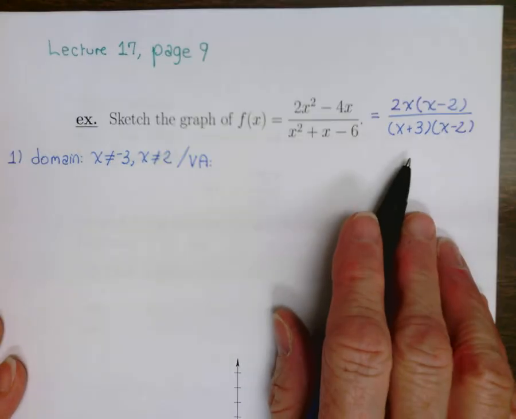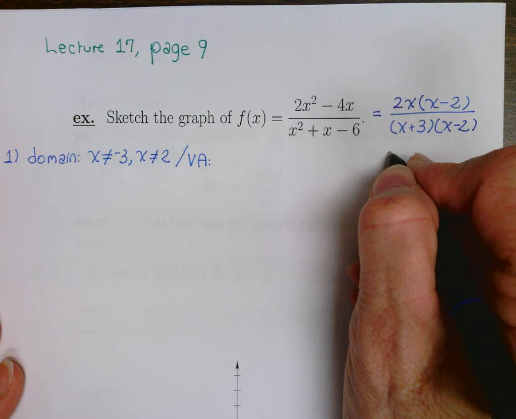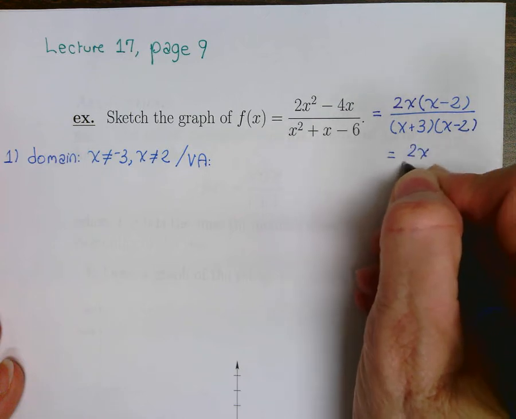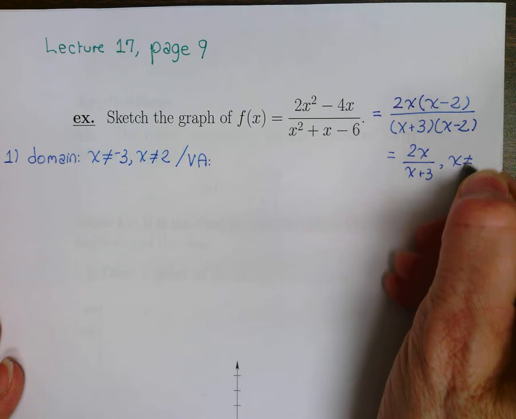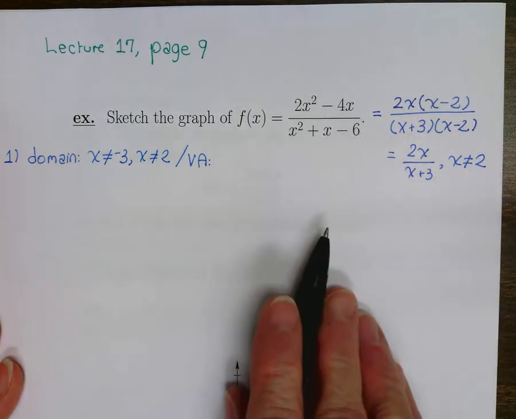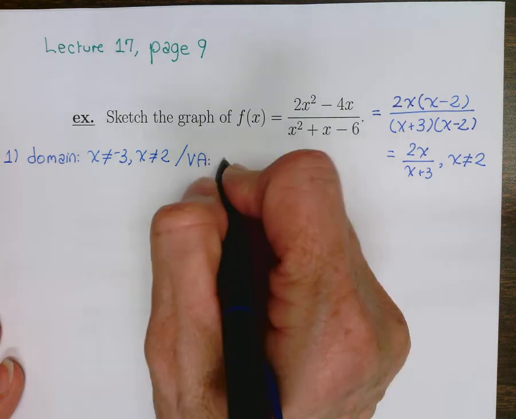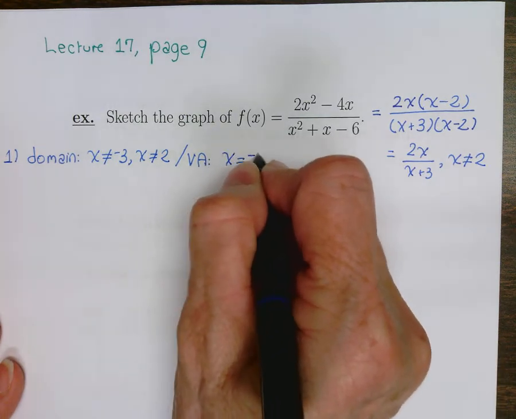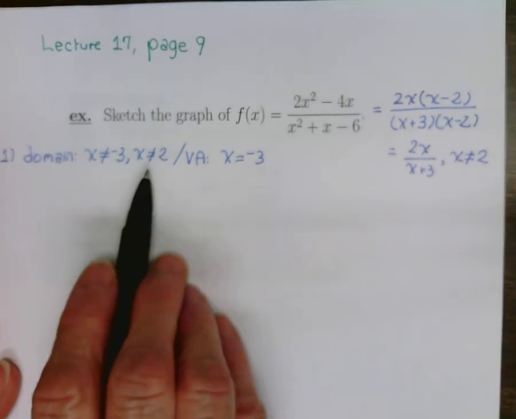Now I look at the factored form. Wait a minute, I have a common factor. So this can reduce to 2x over x plus 3 as long as x is not equal to 2. So where's our vertical asymptote? Just one, at x equals -3. But the function is also not defined at 2.